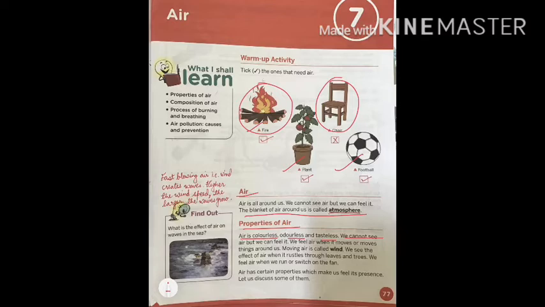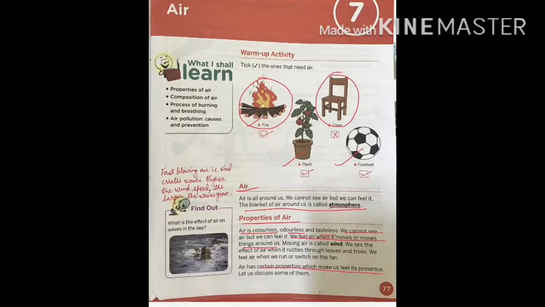How do you feel it? We can see the effect of the air in the rustling of the leaves of the trees, when the trees are swaying. When we are running fast, we can feel the air. When we switch on the fan, we feel the air. We can feel the air when it moves things around us. Let us learn some properties of air which make us feel its presence.